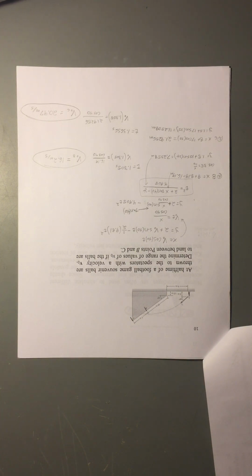So problem number 10 was a little bit more complicated, and I didn't know exactly where to start on this problem, but I did notice that this is another projectile motion problem, and so we know that we can use the equations that we have for constant acceleration. And so I just started writing out some of those equations.